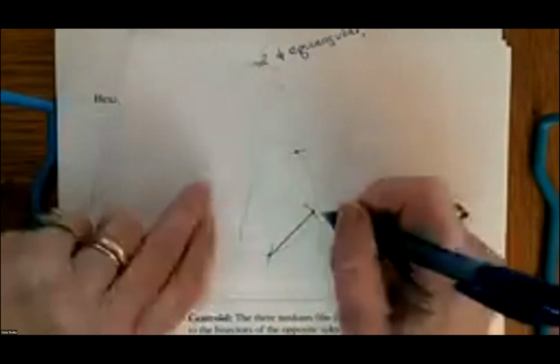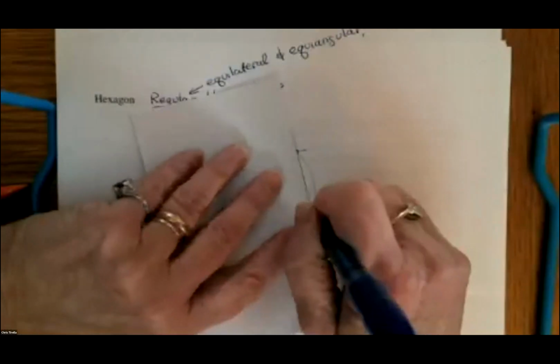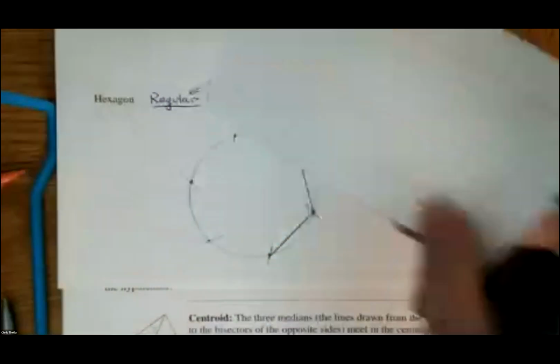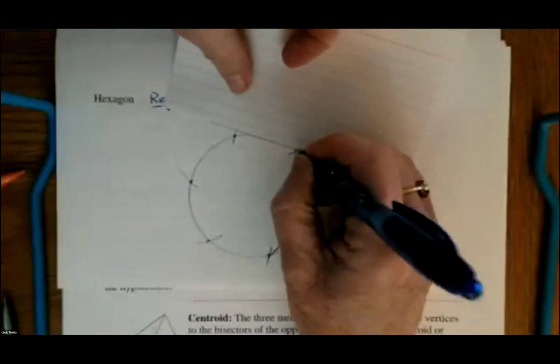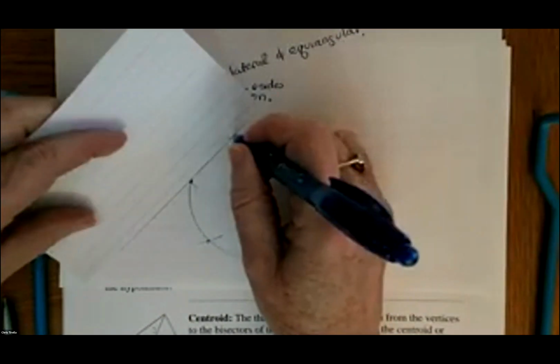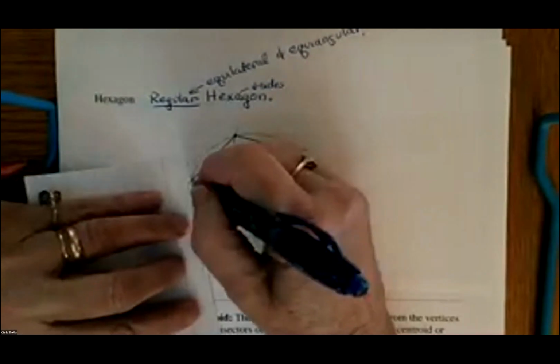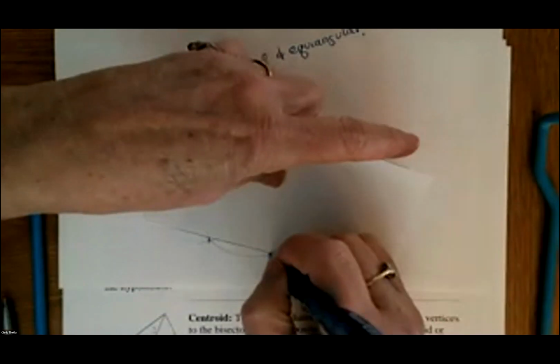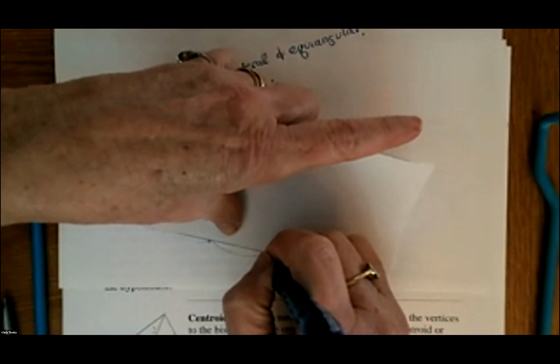And so when I connect them, I should get a regular hexagon.